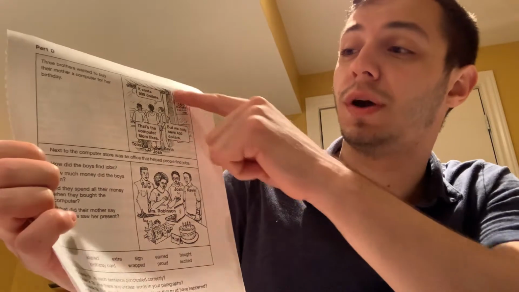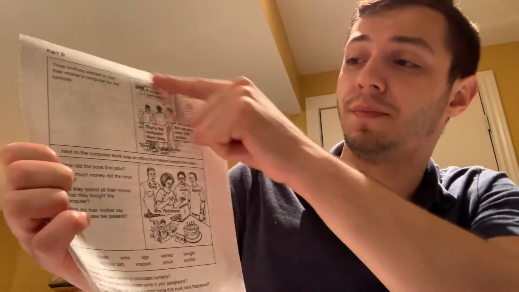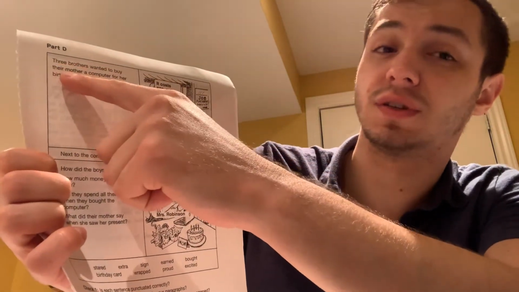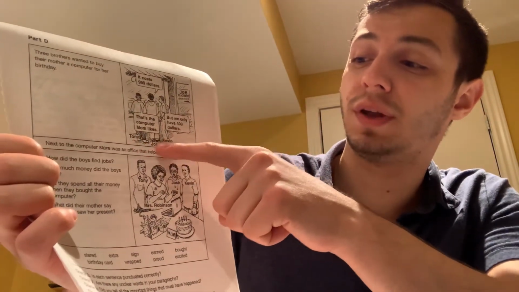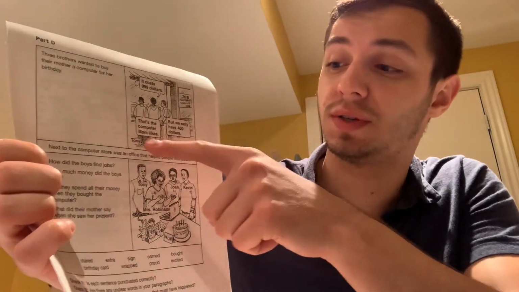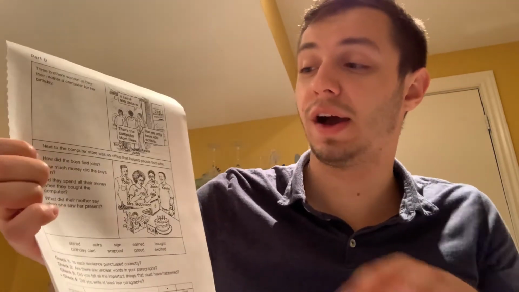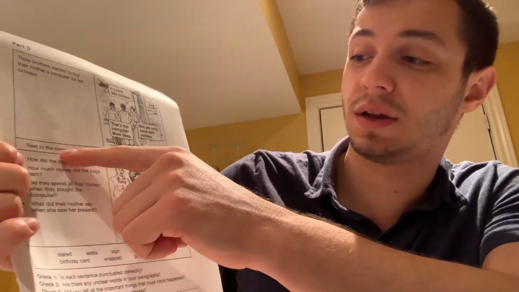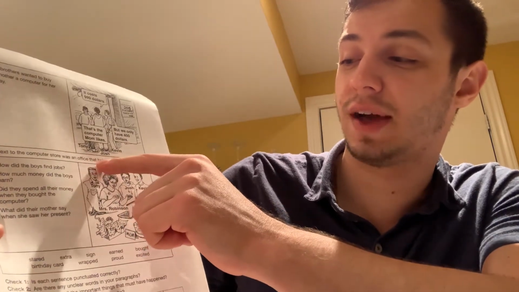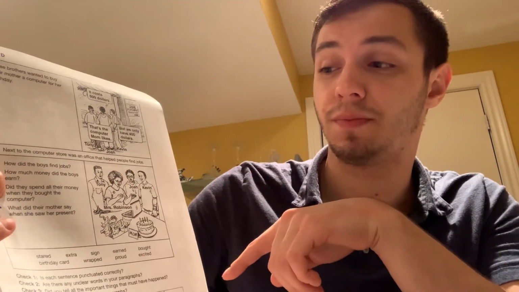So what you're going to want to do in the first half of the story, right? This is the first sentence that we're going to write. And then we're going to write what each boy said. Don't forget, each time a new person speaks, we have to start a new paragraph and indent. Then we have the second half of our story. We have our first sentence, right? Next to the computer store was an office that helped people find jobs, right?